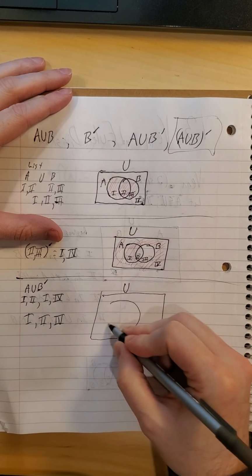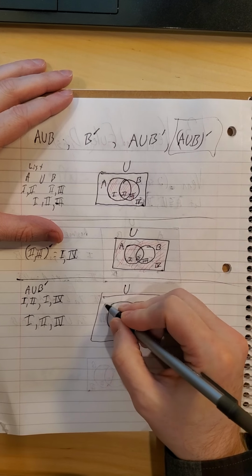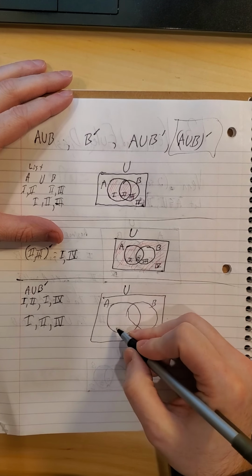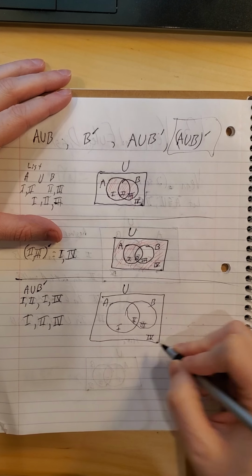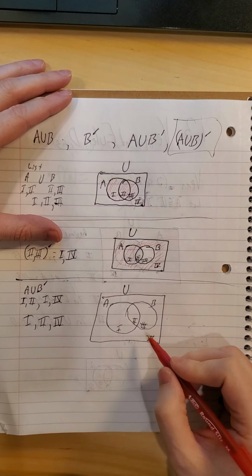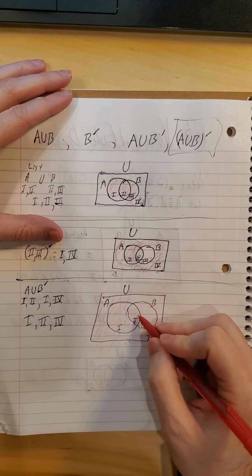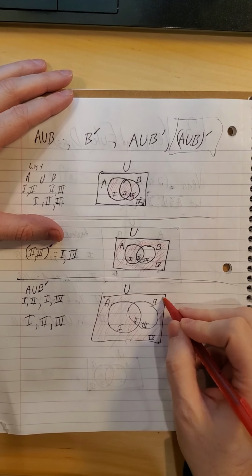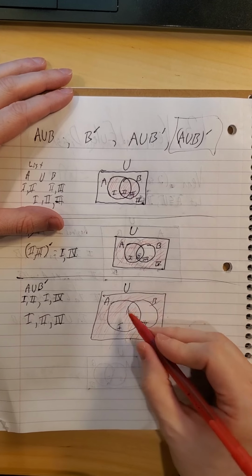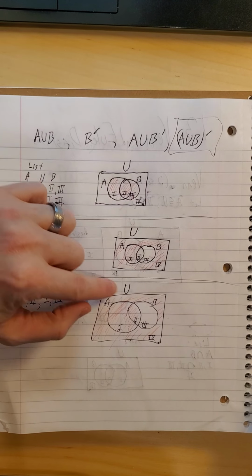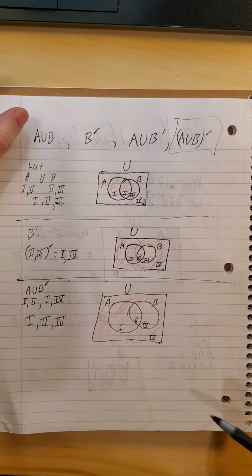So there's our Venn diagram starting, the box for the universal set U. The circle is for set A and set B. And then region 1, region 2, region 3, and region 4. So we're shading everybody except for 3. And these labels are important. Don't forget to include them when you're making your Venn diagrams.